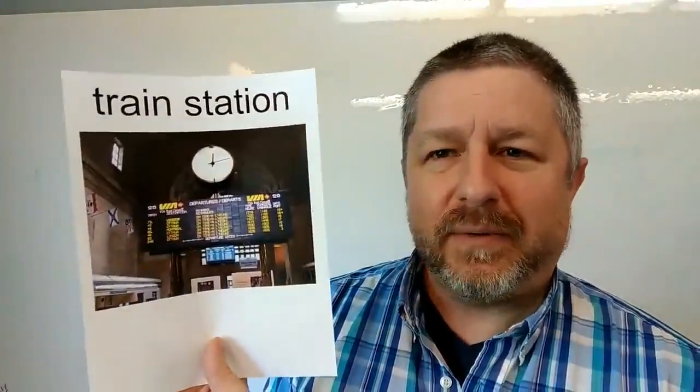I don't see on here whether it is or not. I thought it was, but anyways, a train station is where you go to buy a ticket to go on a train.